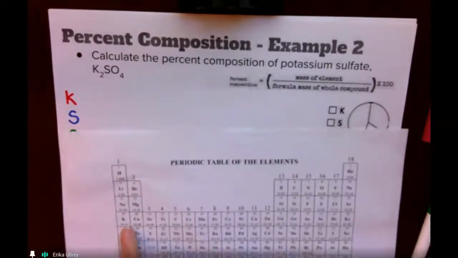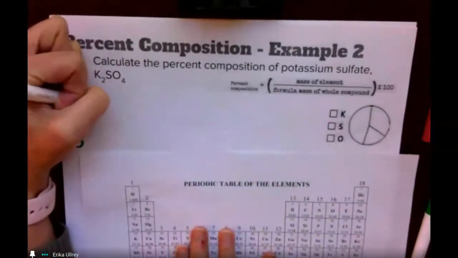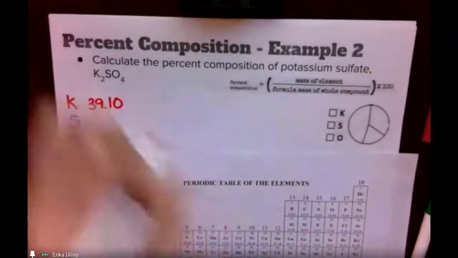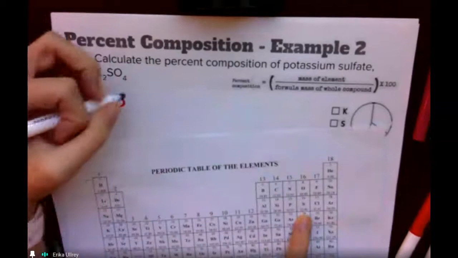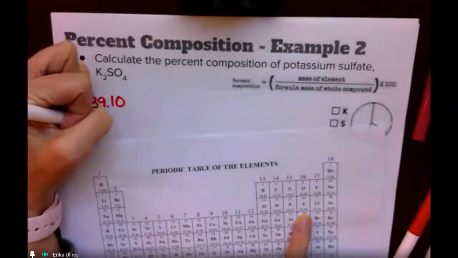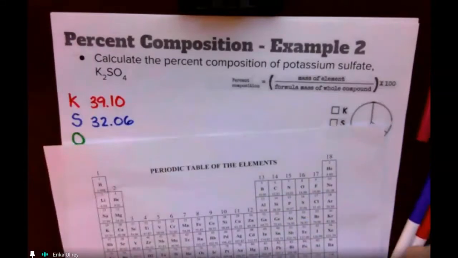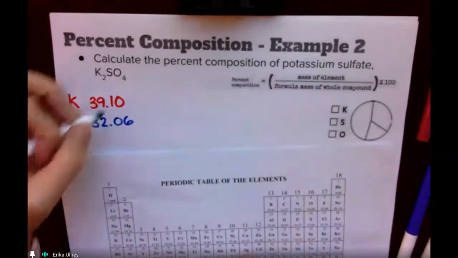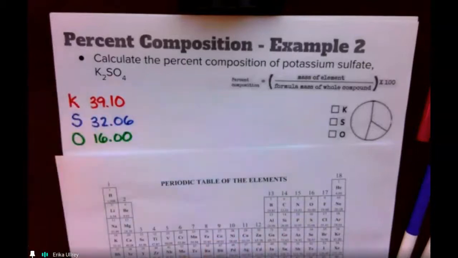So I'm going to look up potassium and it says 39.10. Okay, I'm going to look up sulfur. Sulfur is on the other side of the periodic table. That's 32.06. And then I'm going to look up oxygen. Oxygen is 16. Okay, so we have the masses of each, so Nina helped us out with that.